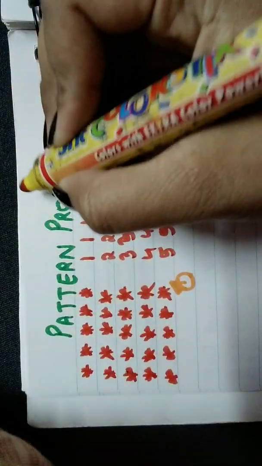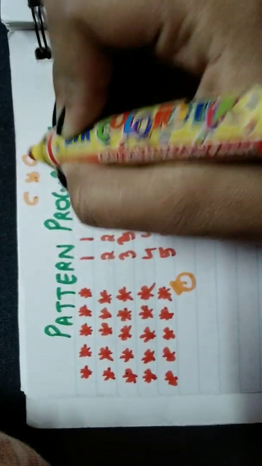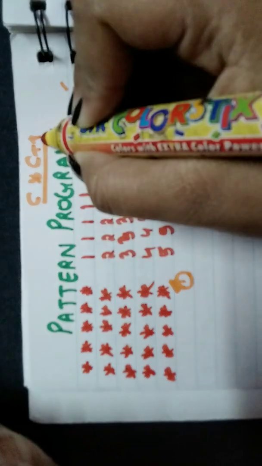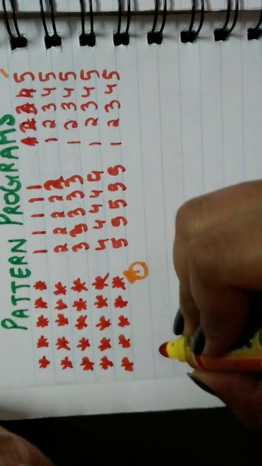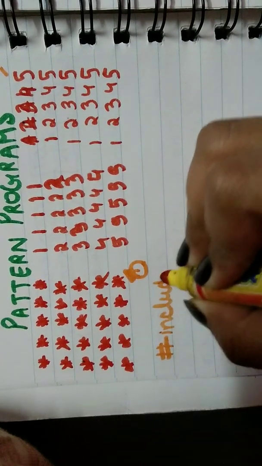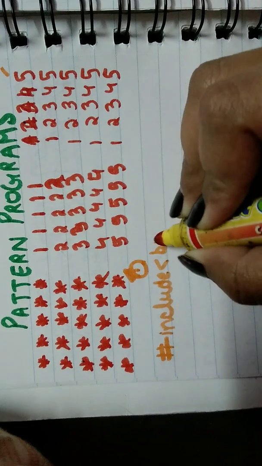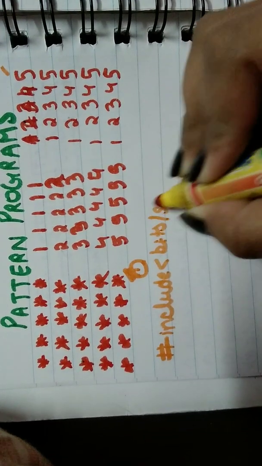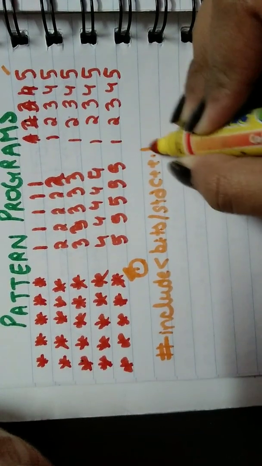In every C code we will write it in both C and C++. So in every C and C++ code, it simply starts with the first line including bits/stdc++.h.